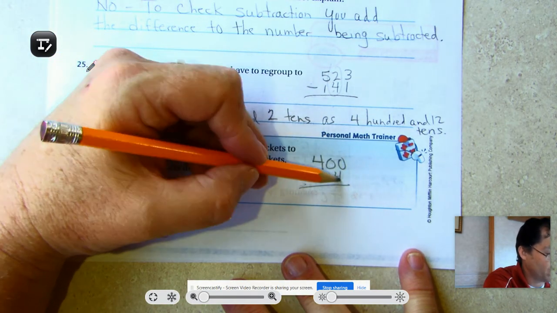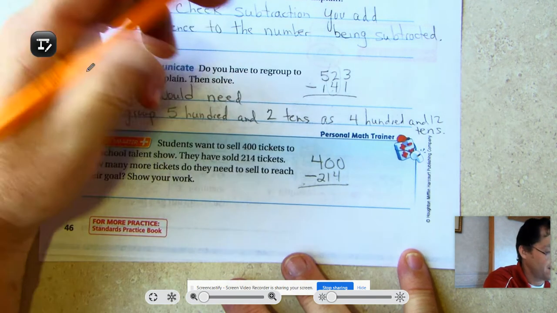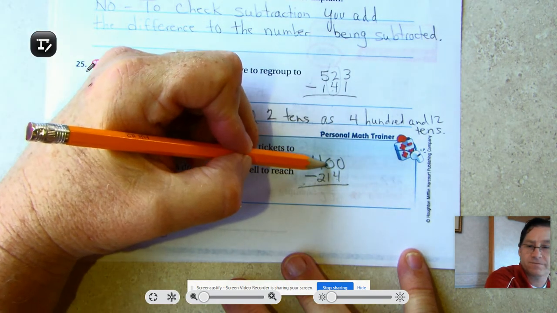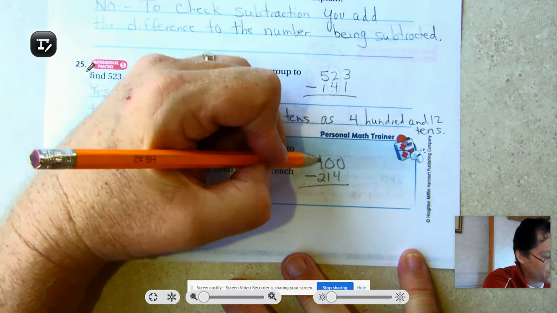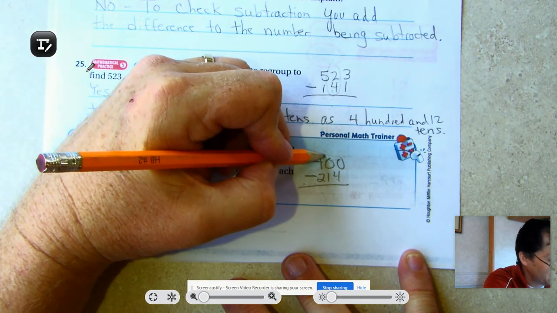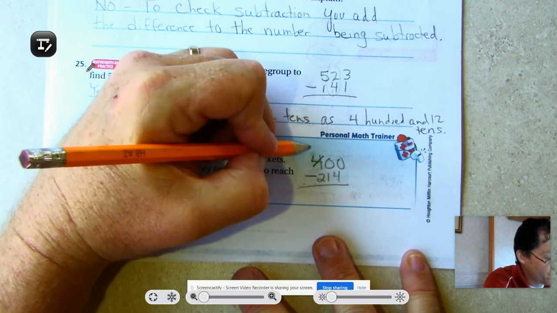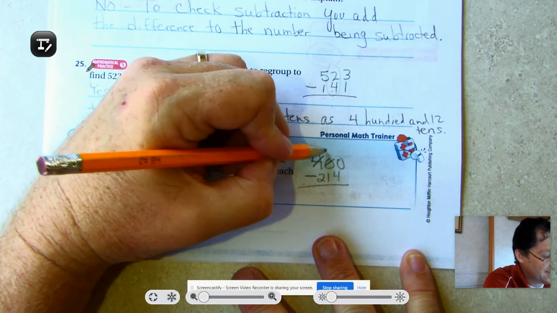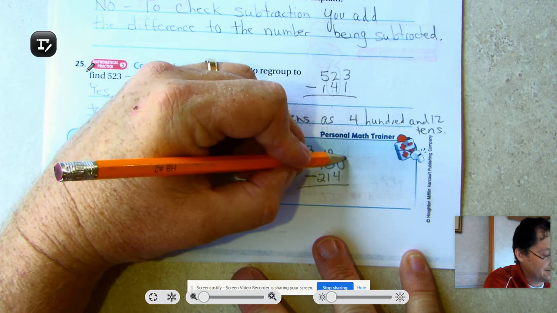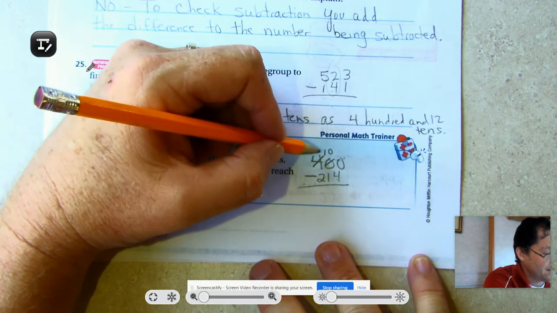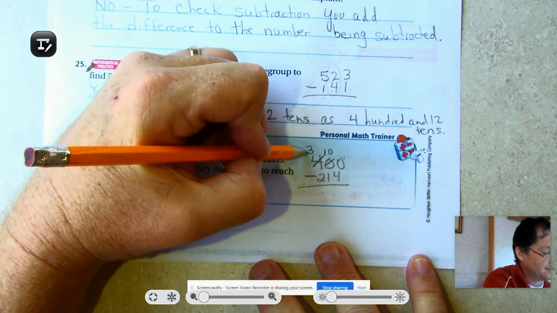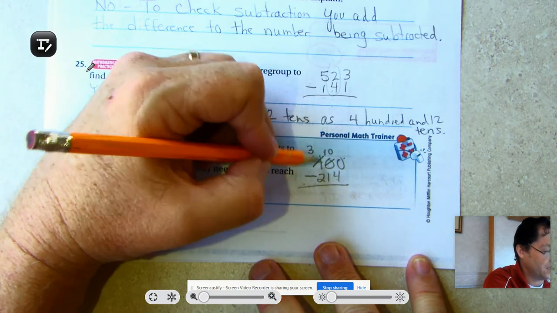No ones take away 4 ones. I can't do that. But I also can't regroup from 0 tens. So this time I'm going to regroup the 400 as 300 and 10 tens. 3 hundreds and 10 tens is 400.